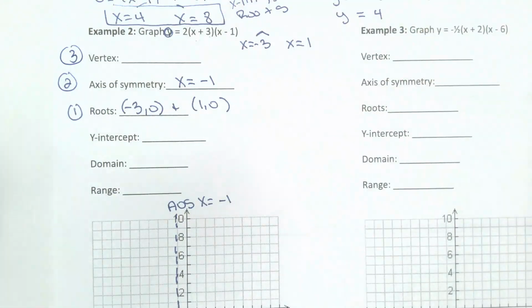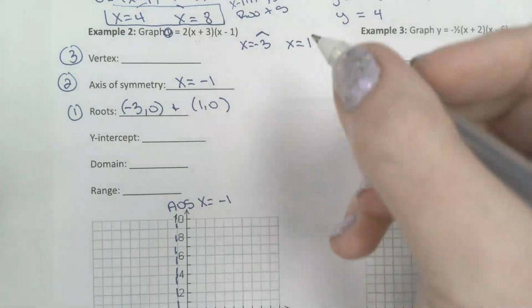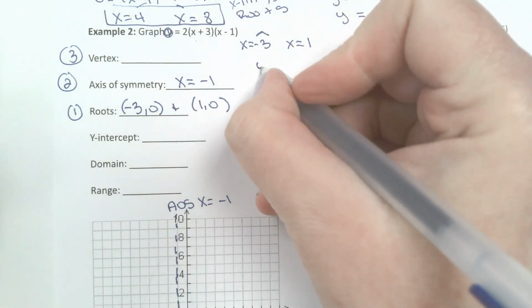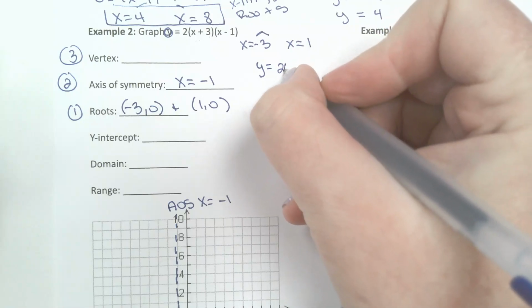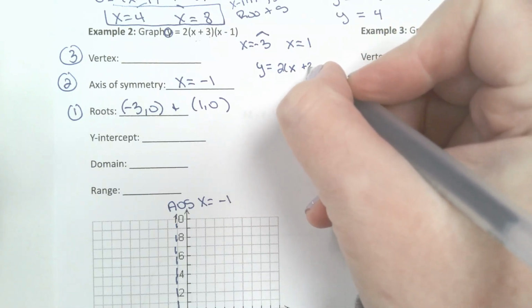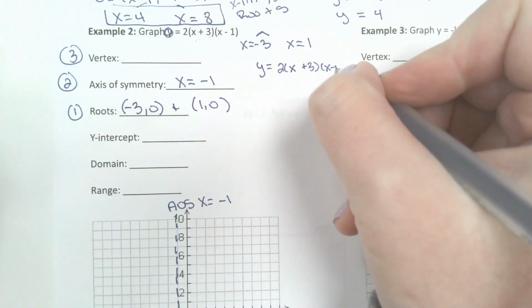So your vertex is going to be step 3. How am I going to find where my vertex is? Starts with a P. Plug it in. Okay, let's plug it in. So into my formula, y equals 2 times x plus 3, x minus 1.